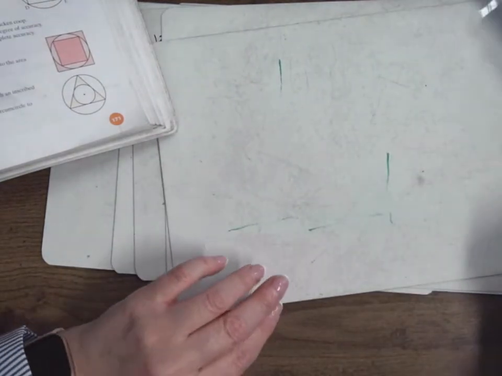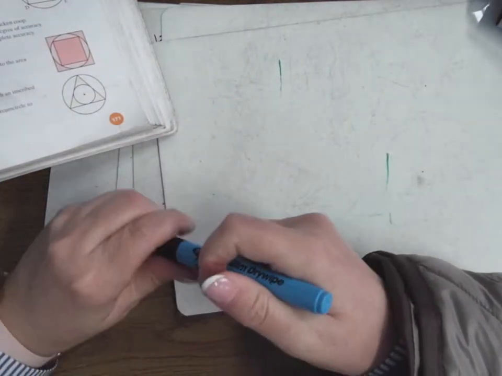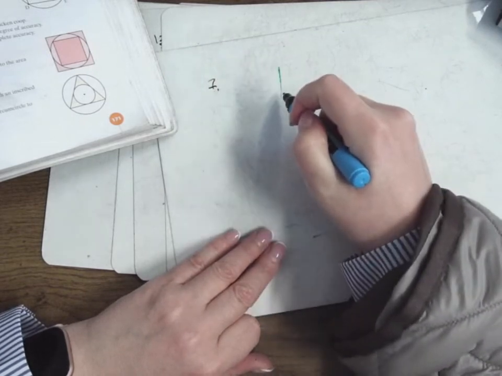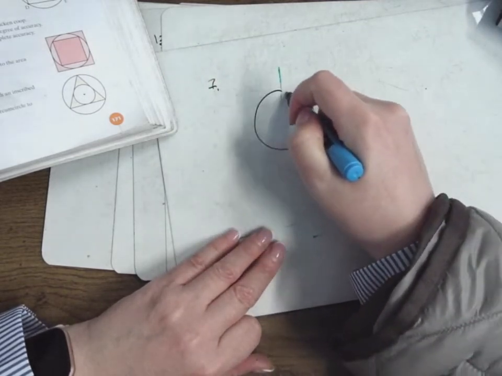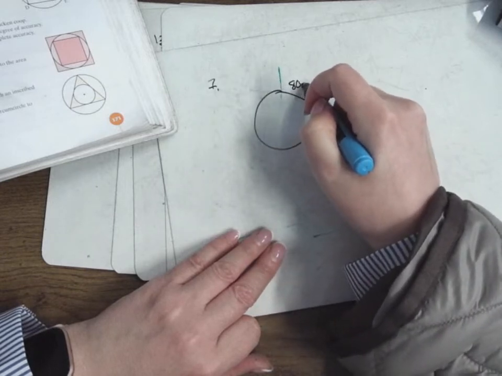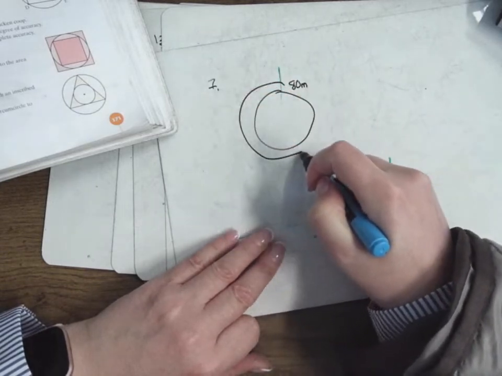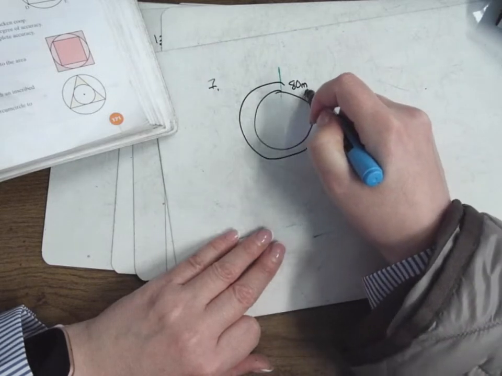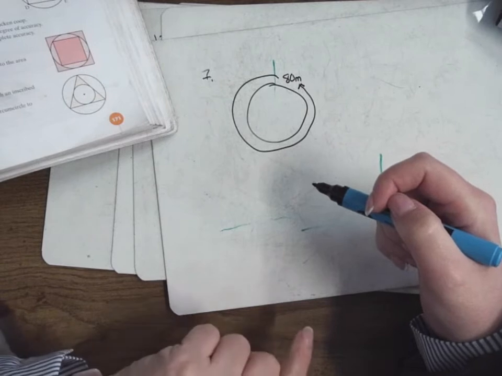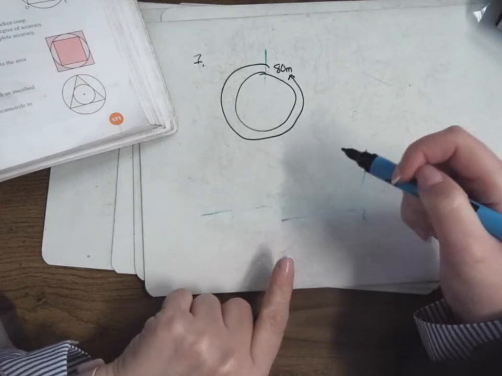Right. Number 7. A farmer has 80 meters of fencing to make a chicken coop. So he wants 80 meters all the way around to make a round chicken coop. Find the radius and the area of the coop to a suitable degree of accuracy.